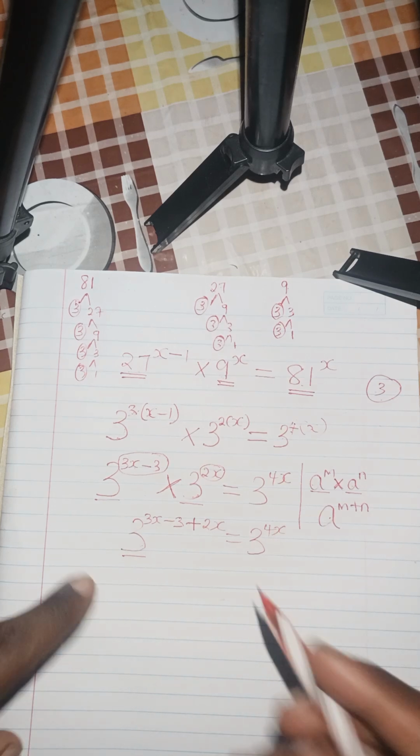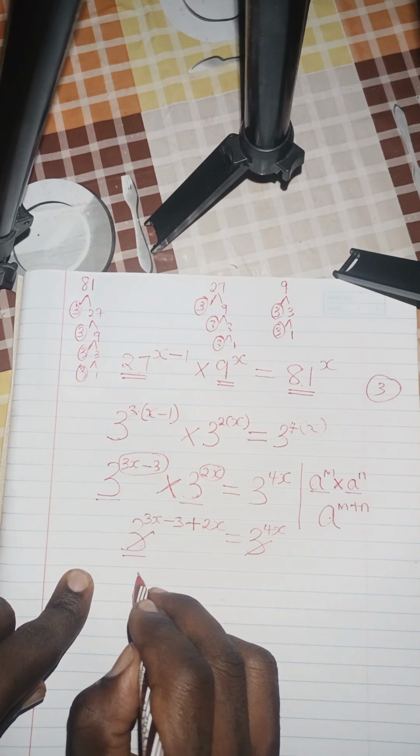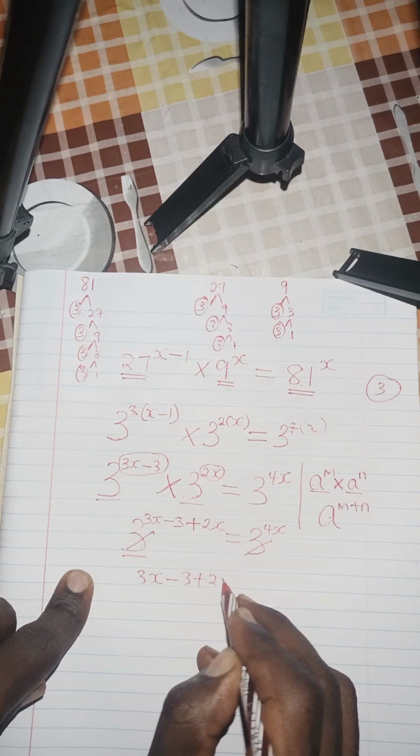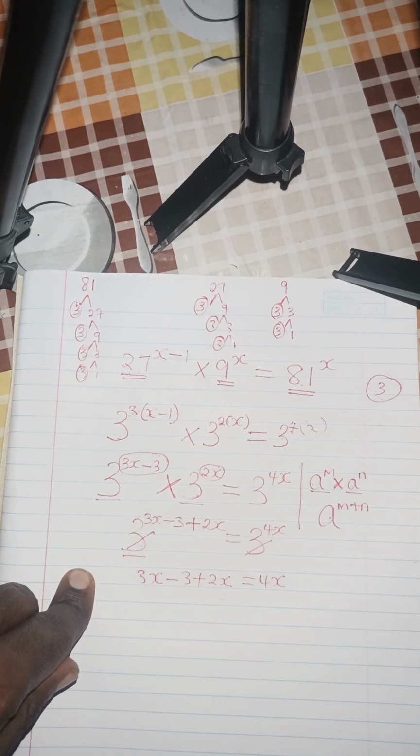After that, I drop the bases. Next, I say 3x minus 3 plus 2x must be equal to 4x.